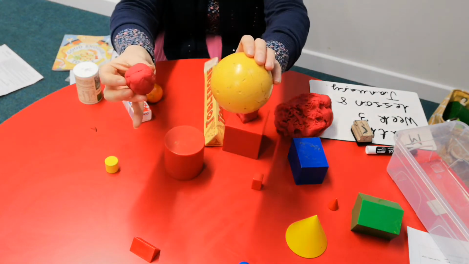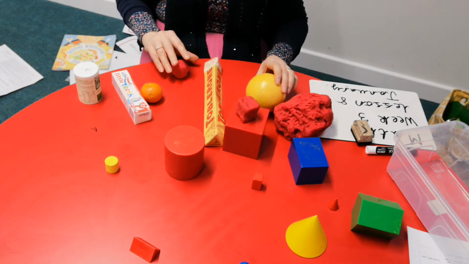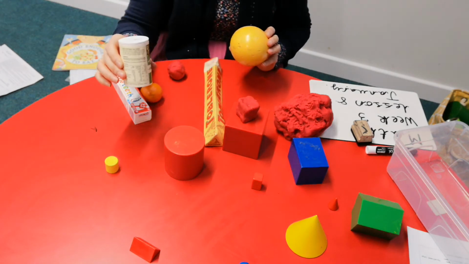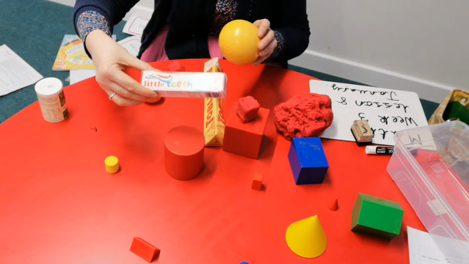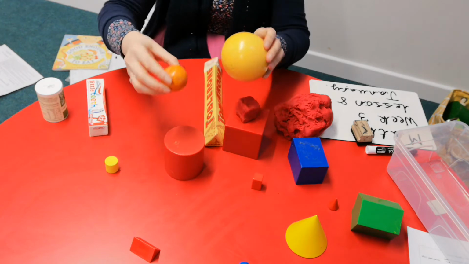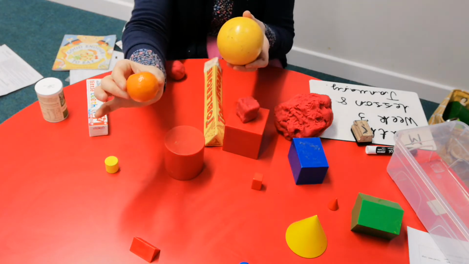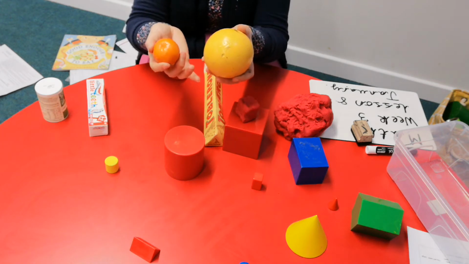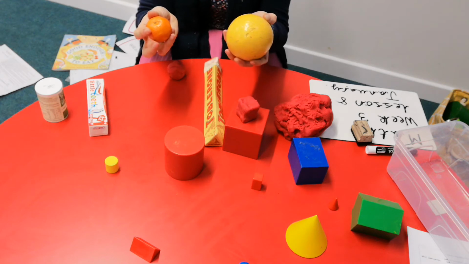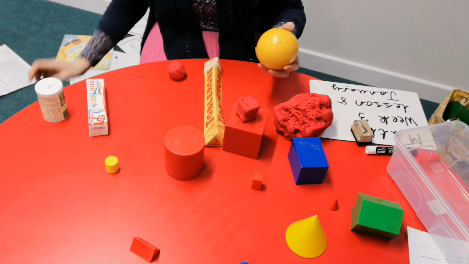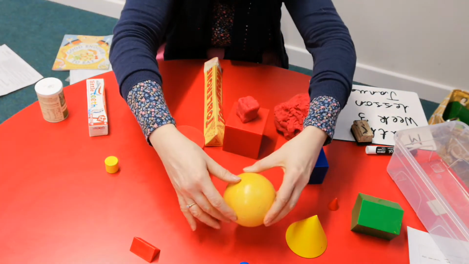There's my sphere, okay? Now, which one of my everyday items looks like a sphere? Is it my Parmesan cheese? Is it my toothpaste? Is it my Satsuma? Yes, look at my everyday Satsuma. It looks like the shape of a sphere. So that's another everyday thing that looks like a 3D shape. Right, let's put my Satsuma down there and put my sphere and my homemade Play-Doh sphere next to each other.